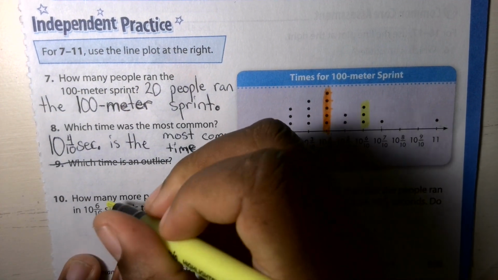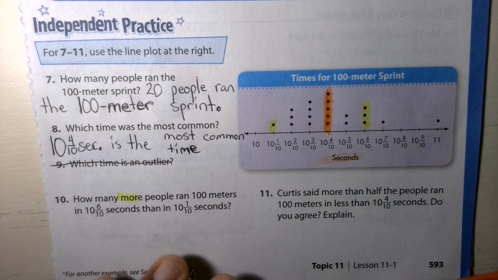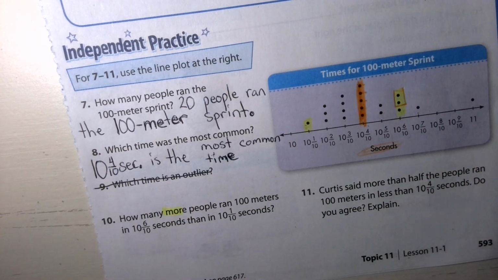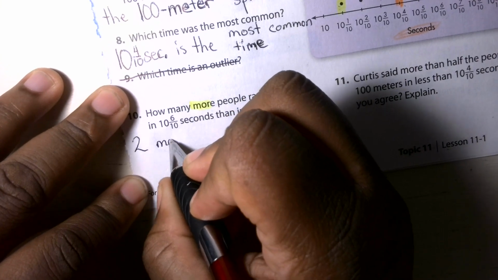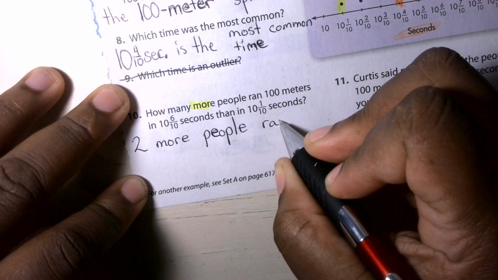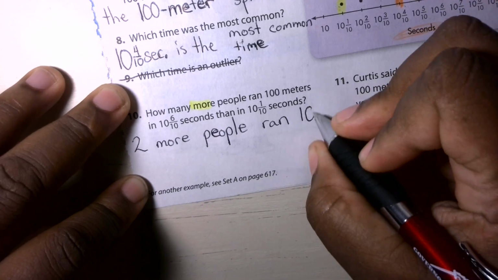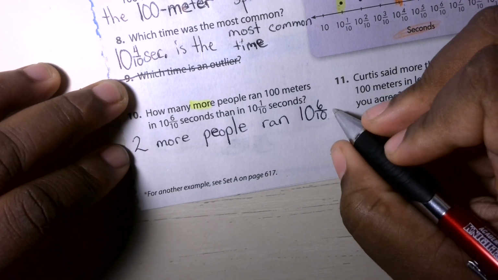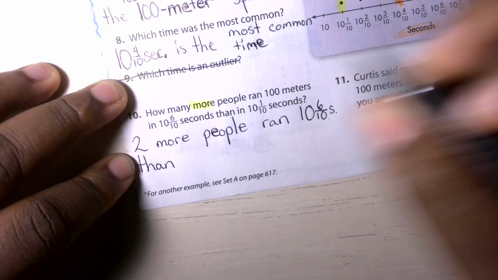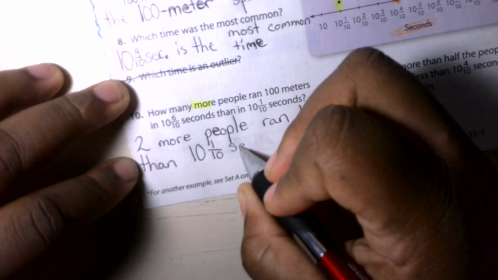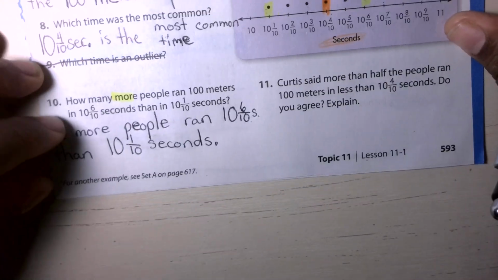So comparing the 1 person here to the 3 people there, that will be 2 people more. 2 more people ran 10 and 6/10 seconds than 10 and 1/10 seconds. Okay.